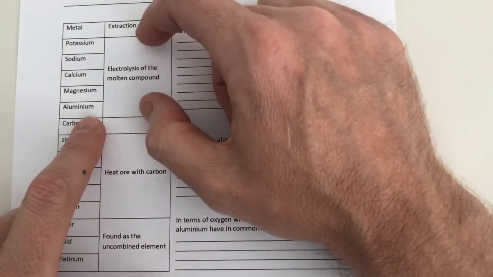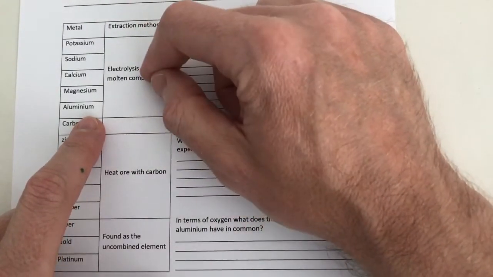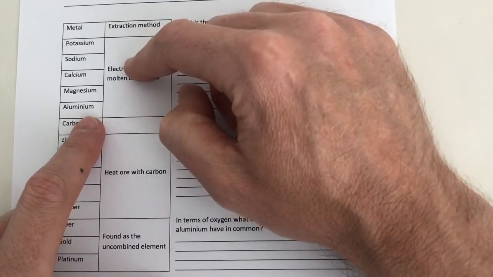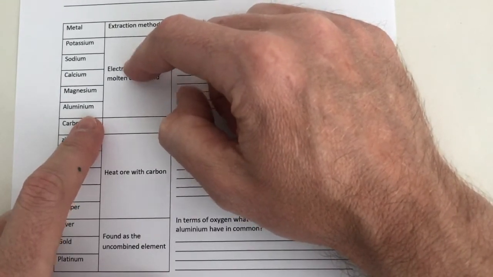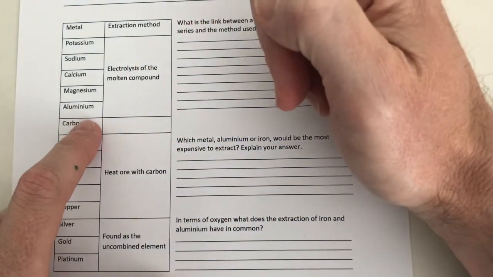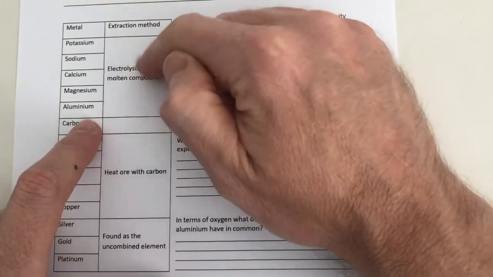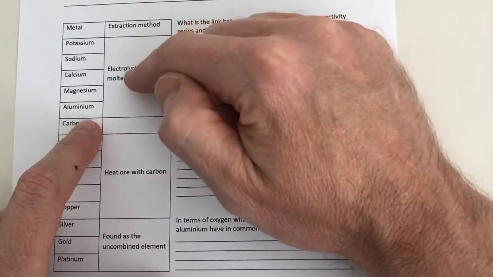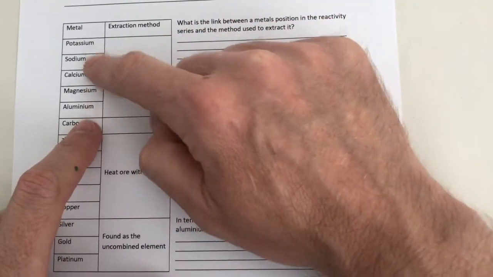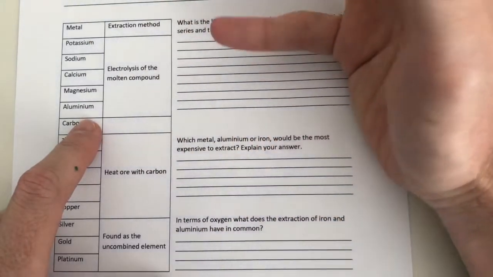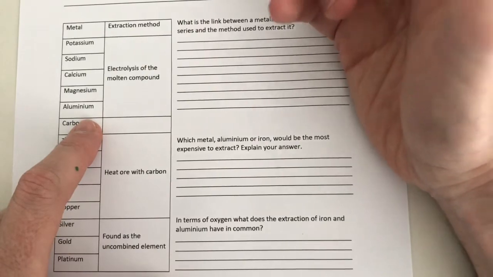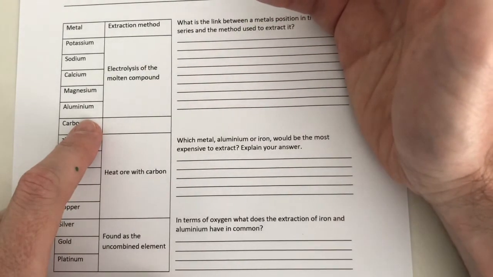Because these metals are more reactive, we have to undergo electrolysis. Electrolysis, remember, means breaking down the compounds into the elements. So aluminium oxide would become aluminium and oxygen. This is a more expensive process, it takes a lot of energy. We use electricity for the electrolysis itself. We have to make these molten so that they will break the lattice apart, the ionic lattice apart, and the ions can move and therefore will conduct. That requires energy as well.